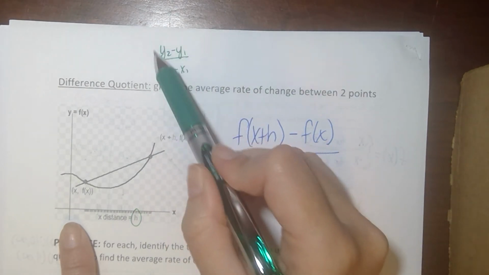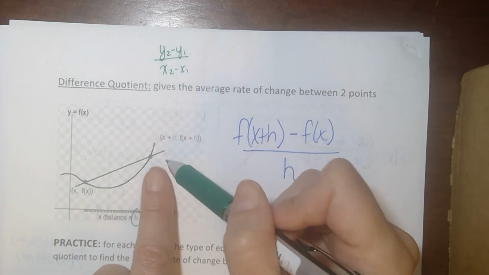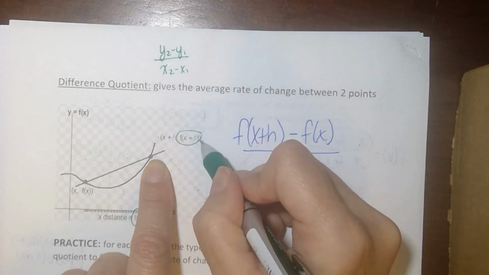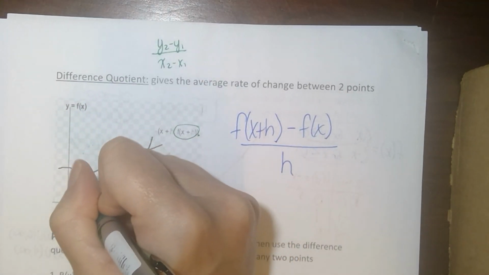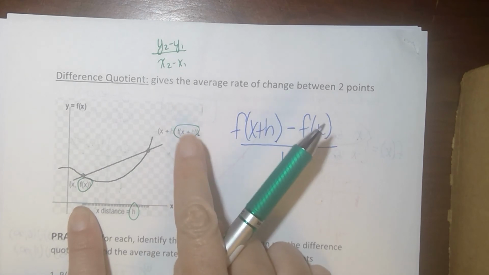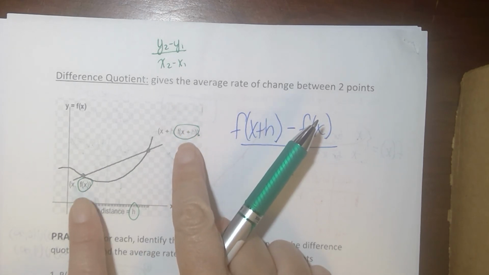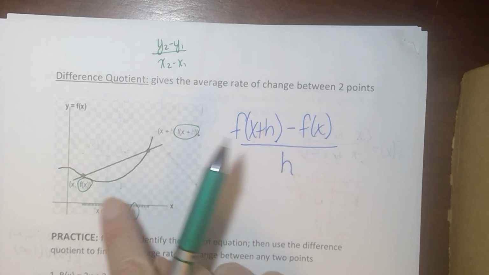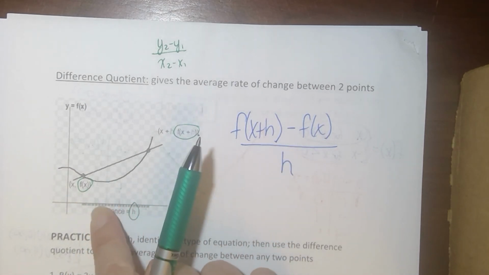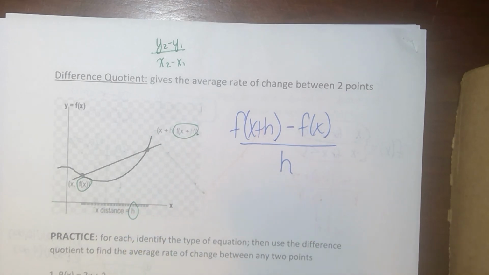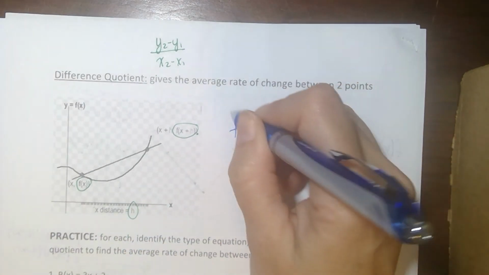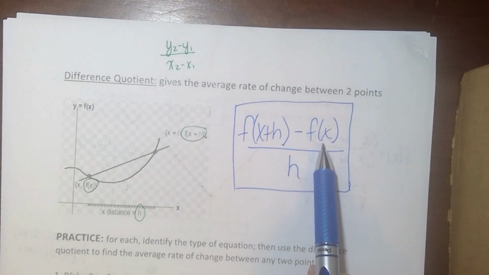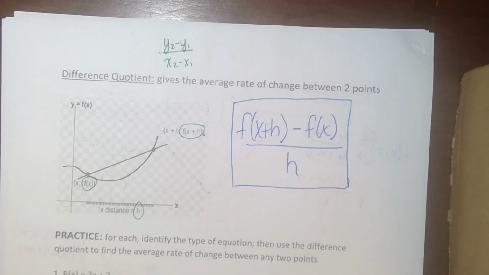My difference in the y coordinates, my numerator, I'm going to think about starting with this second point. If I have moved over, that's that y value, minus this original y value. The y value of the second point minus the y value of the first point. So f(x + h) - f(x) divided by the change in x, how far apart the x coordinates are. This general form is going to give me the average rate of change for any formula depending on what x value I start with and how far over I move.